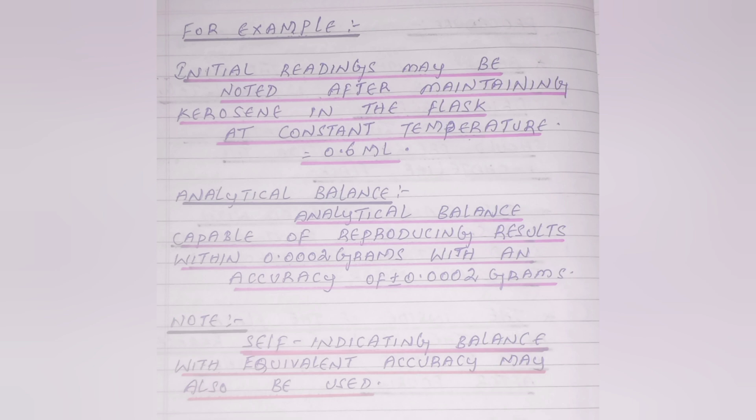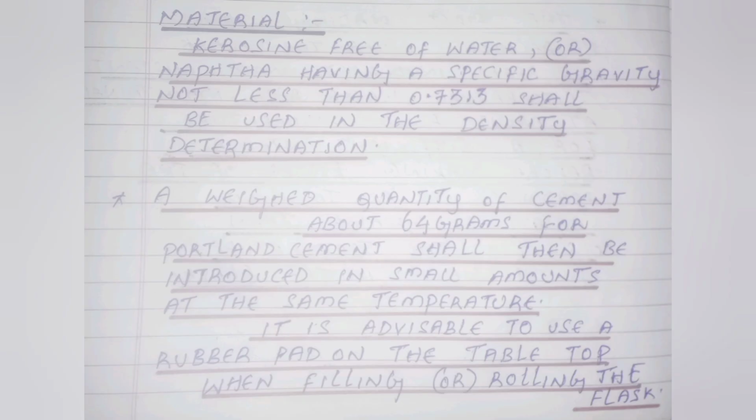Note: a self-indicating balance with equivalent accuracy may also be used. Material: kerosene, free of water, or naphtha, having a specific gravity not less than 0.7313 shall be used in the density determination.